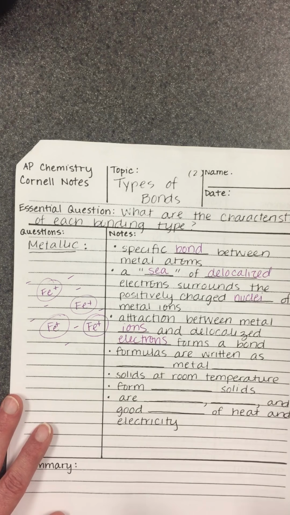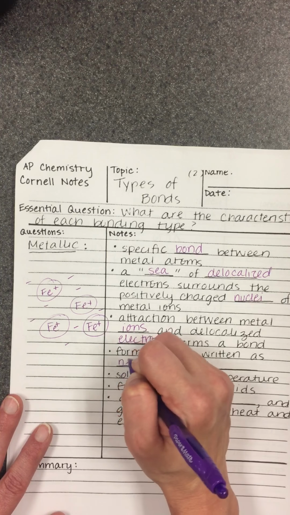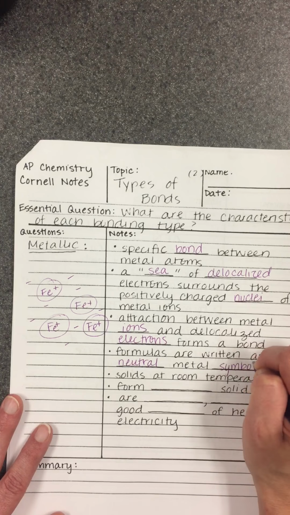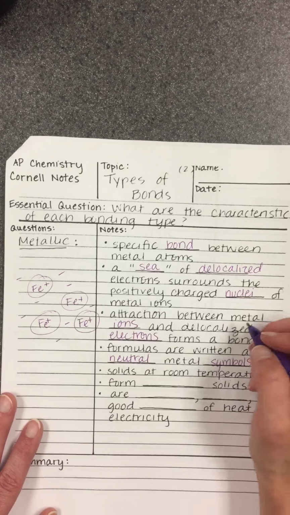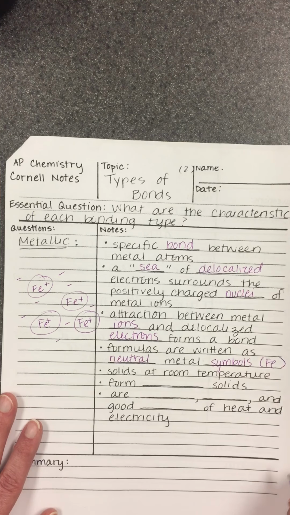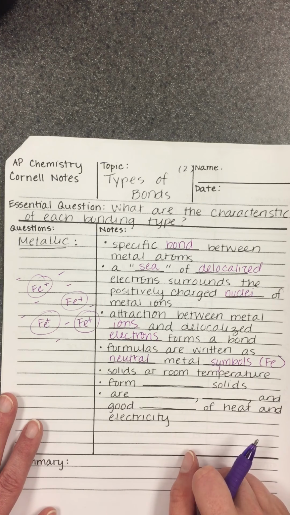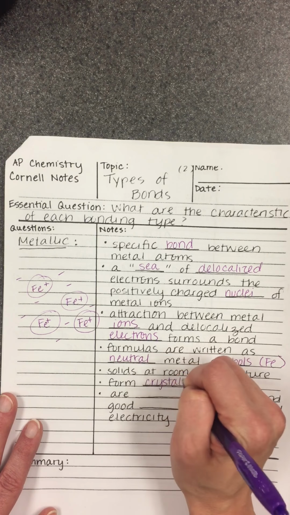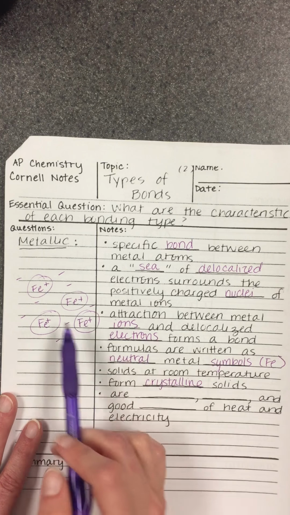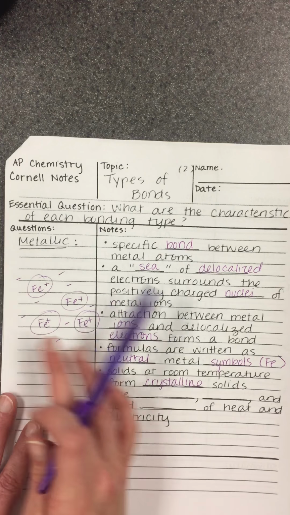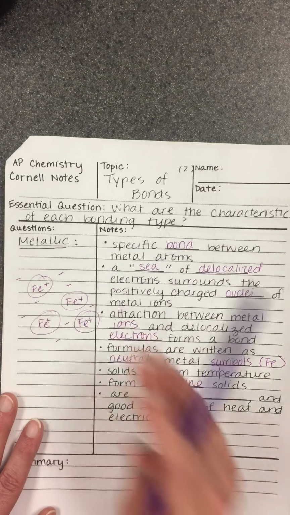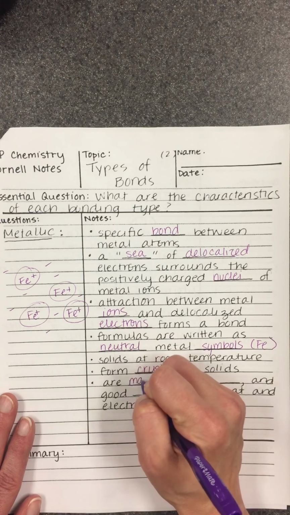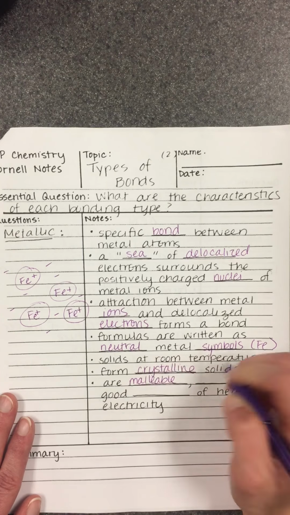Formulas are written not like a compound, okay? They're written as neutral metal symbols. So for example, this would just be Fe. Okay, they're solids at room temperature. Again, they're crystalline solids. Okay, so you would have points where these atoms would be, and then they'd be kind of having the electrons going around them. Okay, they are malleable. They are ductile.